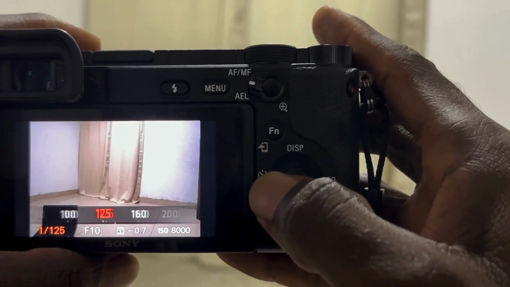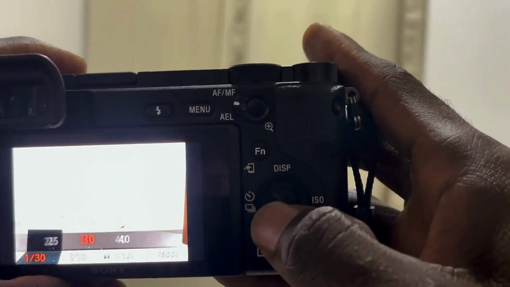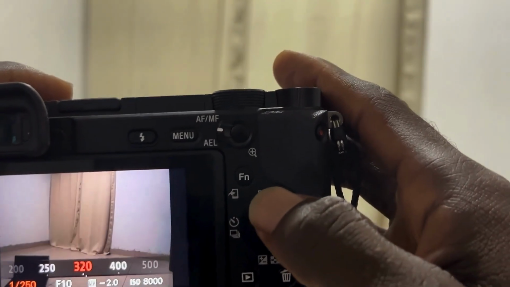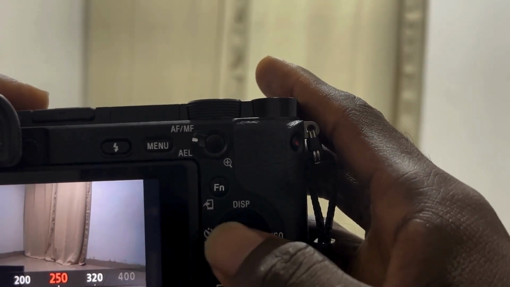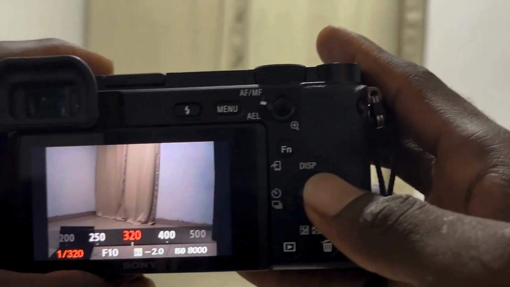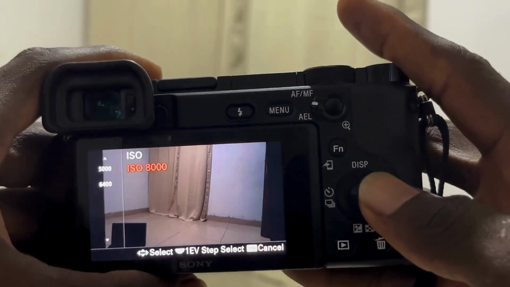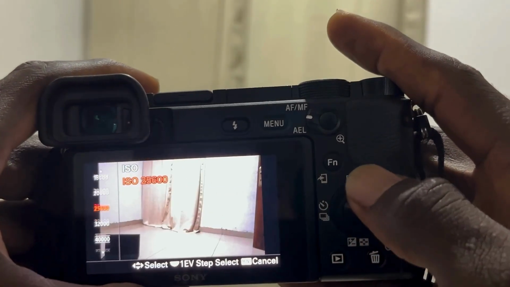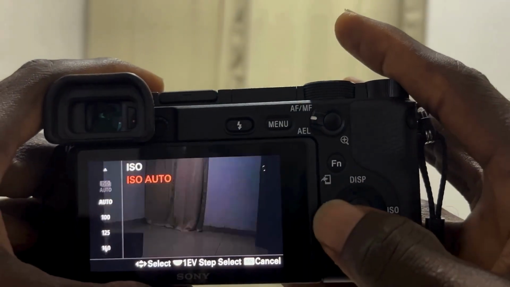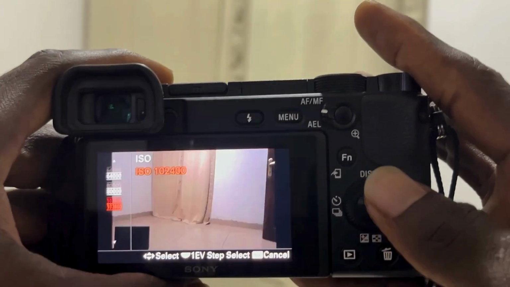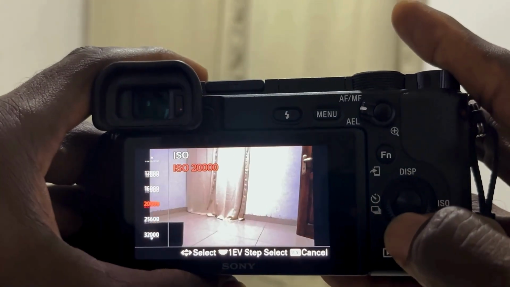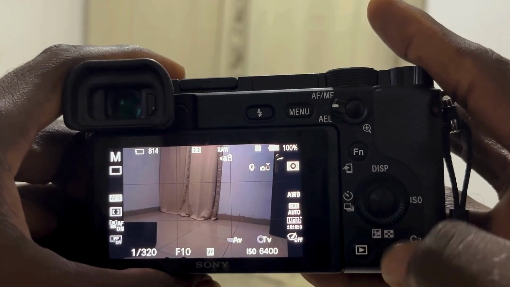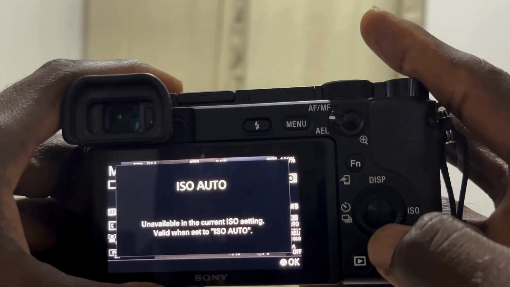And we move on to the control wheel. And on the control wheel, that is where you find your shutter speed. So whatever speed you would want to use as your shutter speed, you just have to use your control wheel and select it. And on the same wheel, you have your ISO button. So you just push in your ISO button and use the wheel to select whatever ISO you would want to shoot in. So ISO 2000, ISO 100, ISO 80, you just have to use the ISO button and the wheel to select.